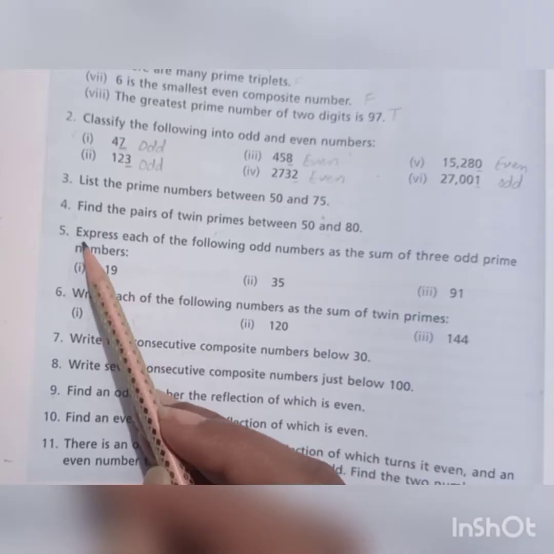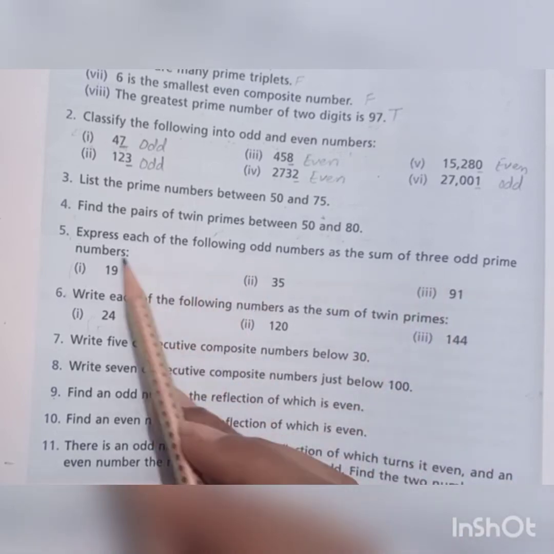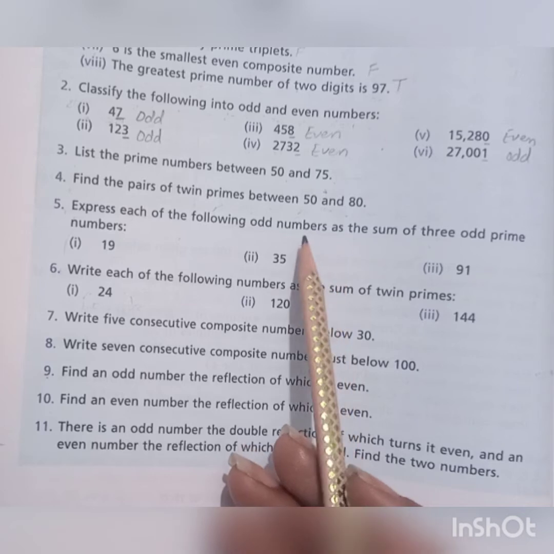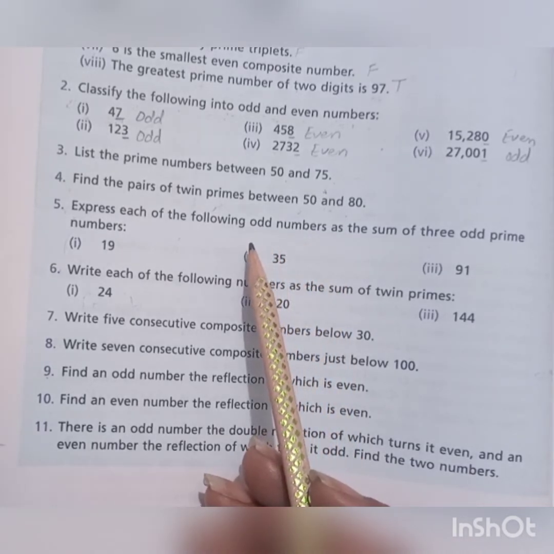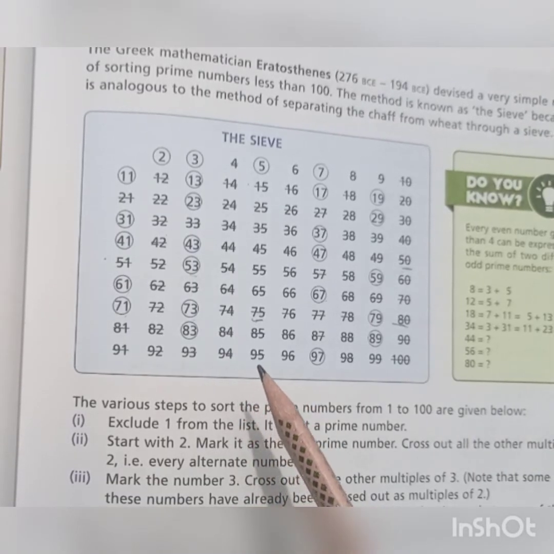Now move towards question number 5, that is, express each of the following odd numbers as the sum of three odd prime numbers. Part number 1 is 19. In order to solve this question, we will find the sum of three odd prime numbers to make the required number. So let's find the three prime numbers to make the number 19.